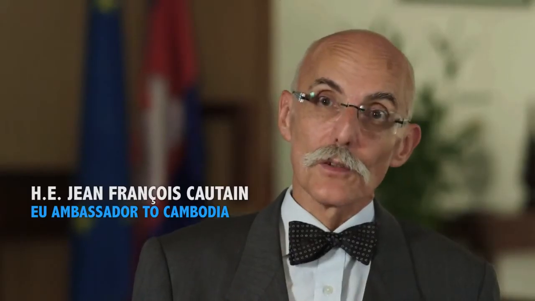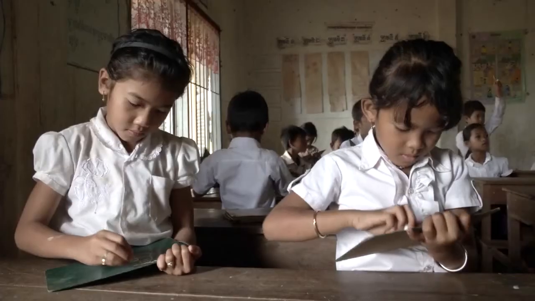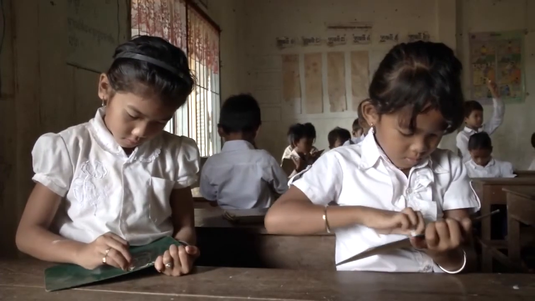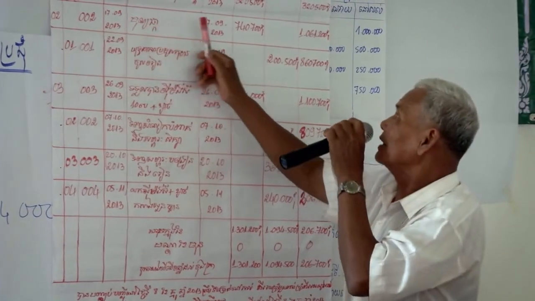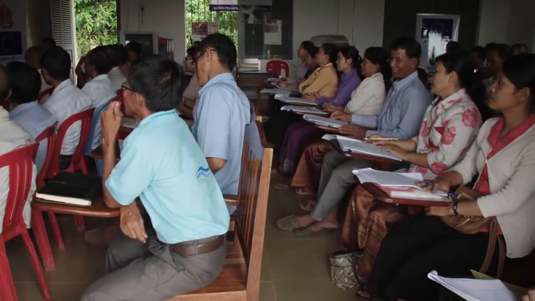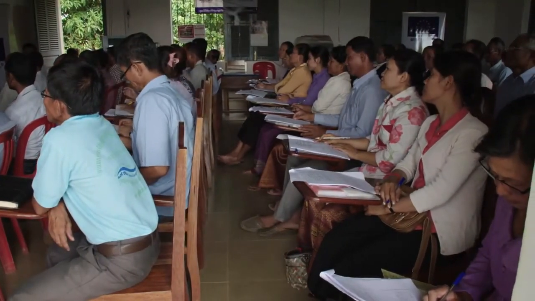We are confident in the policies that the government is going to put in place in the education sector. What we are trying to do in Cambodia in the education sector is really to align our support. It's the only fund of the sector that is entirely dedicated to building up the skills, knowledge and experience of the ministry, particularly in terms of planning and managing the education system, so schools, teachers, the education budget.